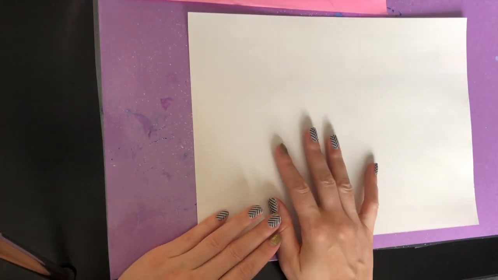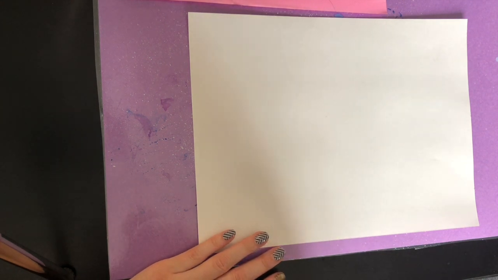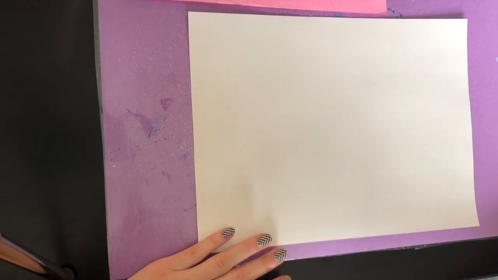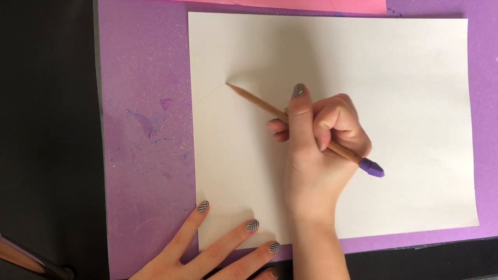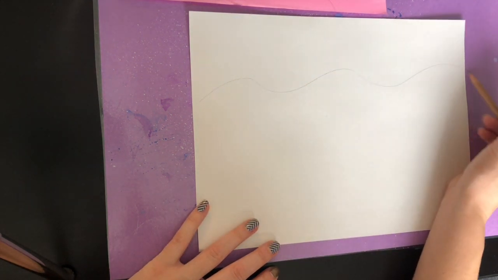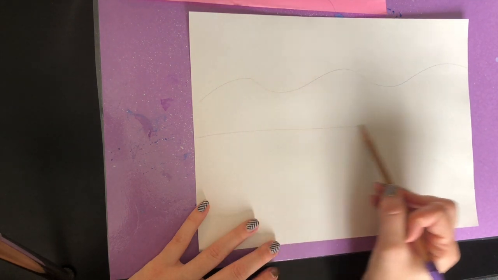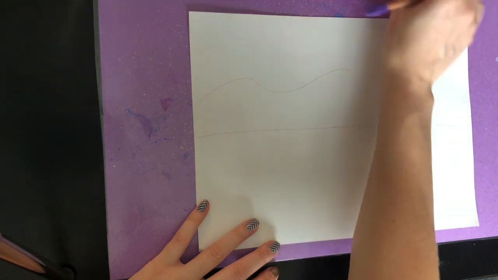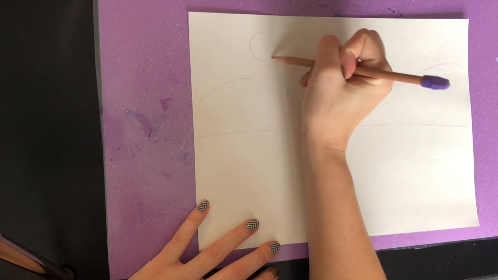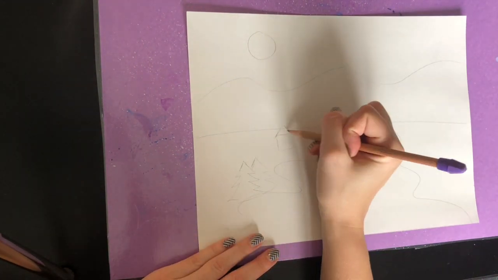What I'm going to do is I'm going to transfer my sketch onto my final copy. Don't worry about making it look perfect because we are going to be putting tissue paper over this, so just draw the outlines of what you just drew. And don't really go in and add too many details. For example, don't add like leaves on the trees or something like that. You're just going to draw the outlines of it.